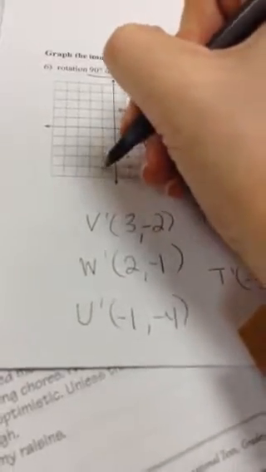So these are my new points. 3, -2 would be V prime. 2, -1 is W prime. U prime is -1, -4.